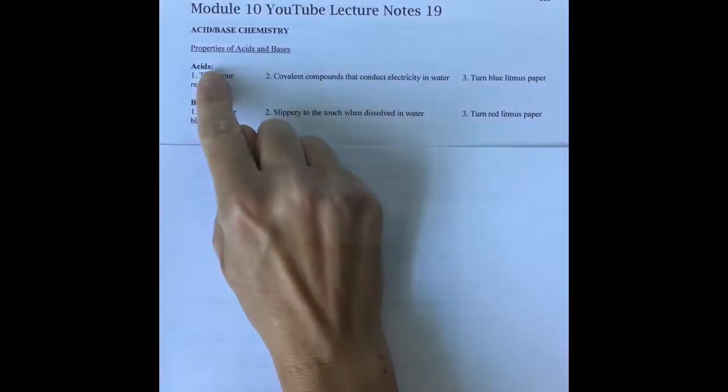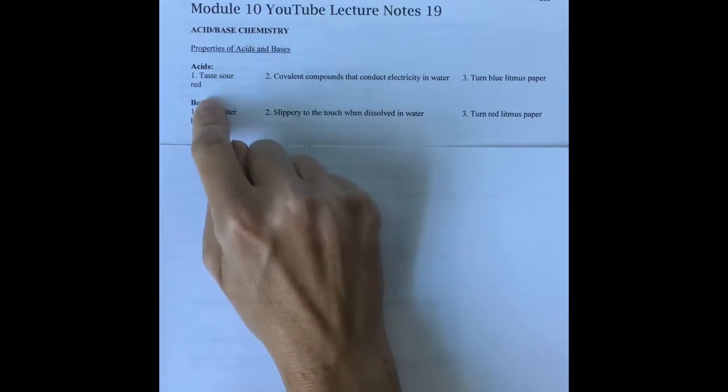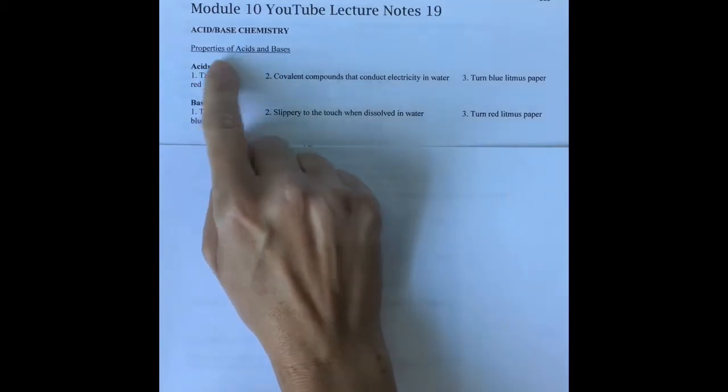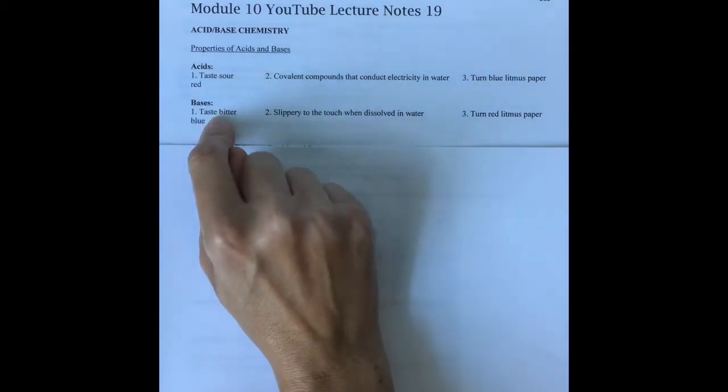All right, here we are with Module 10, Lecture Notes 19. Today we're going to be talking about acids and bases. And I'm guessing in maybe some of your physical science courses in your earlier years, you have done some things with these two words, acids and bases. And they're a lot of fun to experiment with because a lot of these things can be found in our homes or in the kitchen. So today we're going to go a little bit deeper and look at some common properties of them.